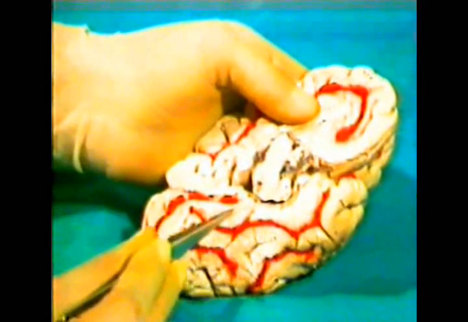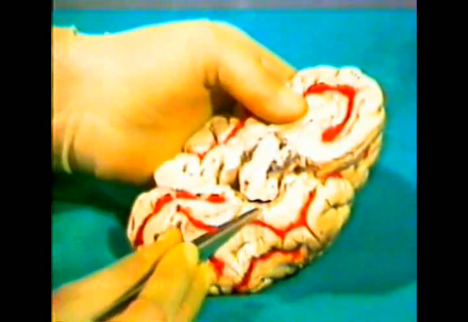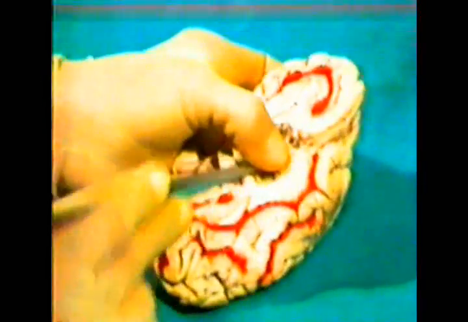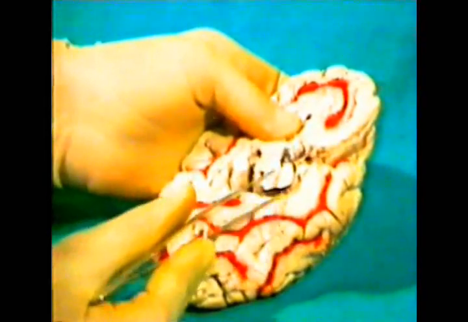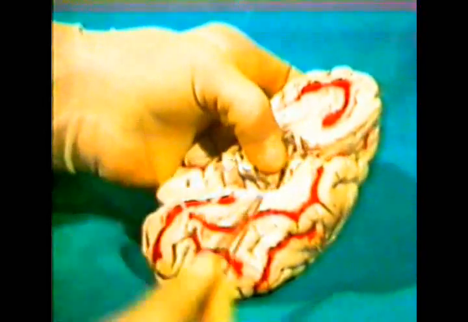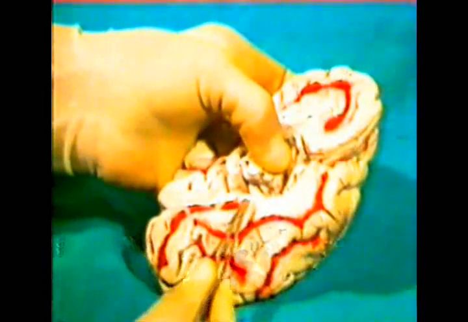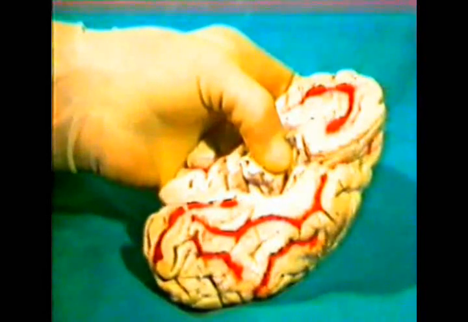This is the para-hippocampal gyrus, which forms the free medial border of the hemisphere. It lies close to the side of the midbrain. The para-hippocampal gyrus is related deeply to a gray mass called hippocampus, hence the name para-hippocampal gyrus.